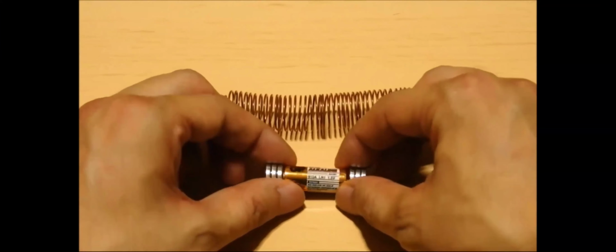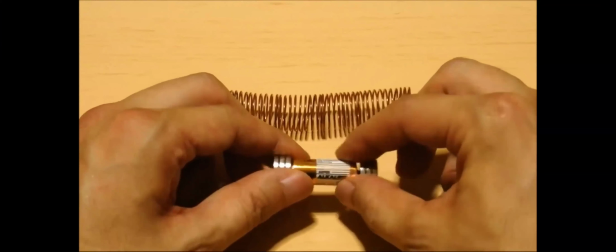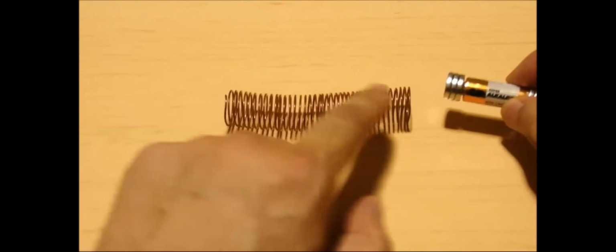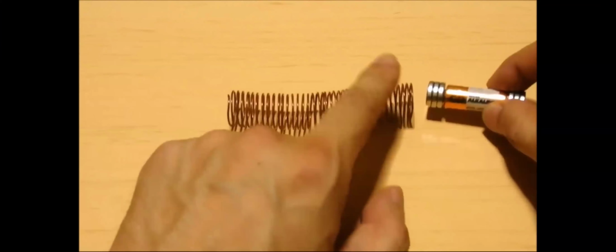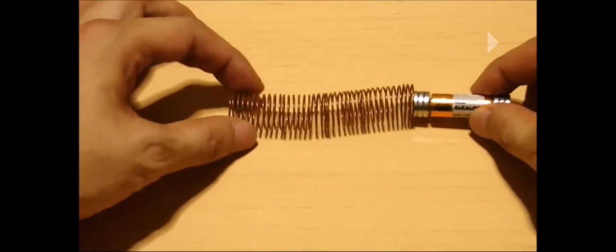So neodymium magnets are a rare earth metal. They're also conducting, and they're also pretty strong magnets. Now, initially, when you keep it inside, one is a positive terminal, one is a negative terminal. So technically, there's no current now. But the moment you put it in the spring, they will touch that metal piece, current will start flowing through the coil. Once the current flows through the coil, it will generate a magnetic field because it is a solenoid. That magnetic field and these magnets will get repelled, and this thing starts moving. So look at this.